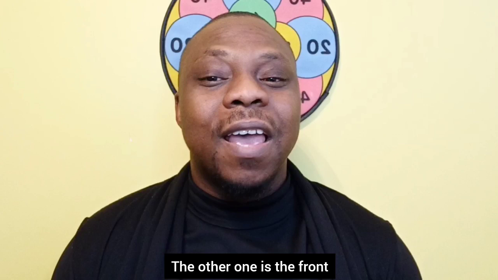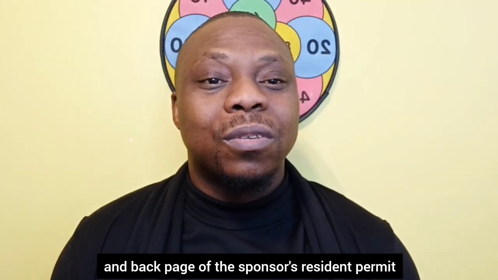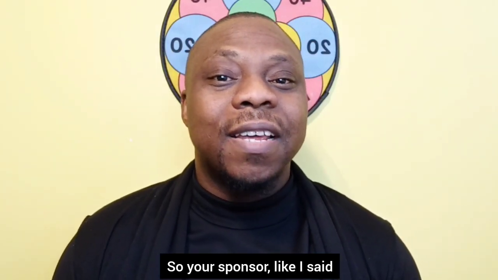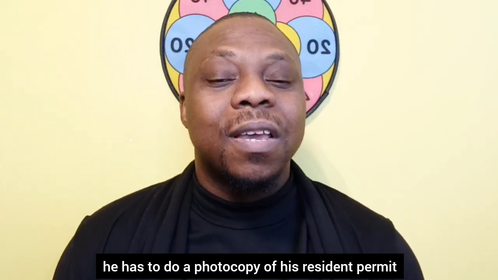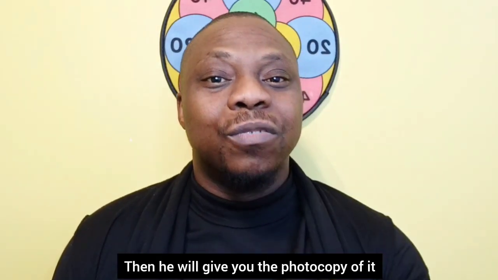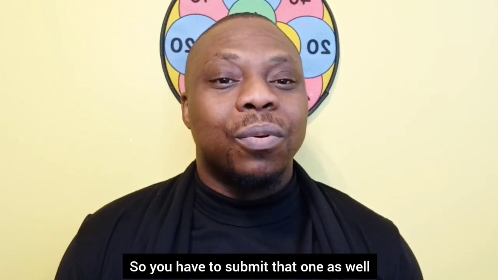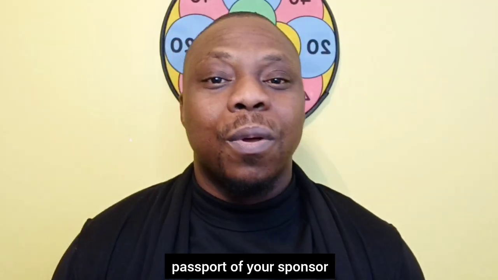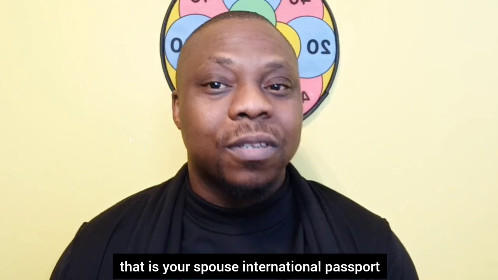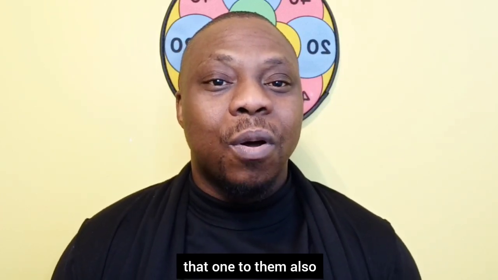Another one is the front and back page of the sponsor's resident permit. Your sponsor, like I said, is your spouse who is already residing in Estonia, so he must have a resident permit. He has to do a photocopy of his resident permit, both the front and the back, and give you the photocopy. You have to submit that one as well. Then the front page of the international passport of your sponsor, that is your spouse's international passport. You have to give that one to them also.